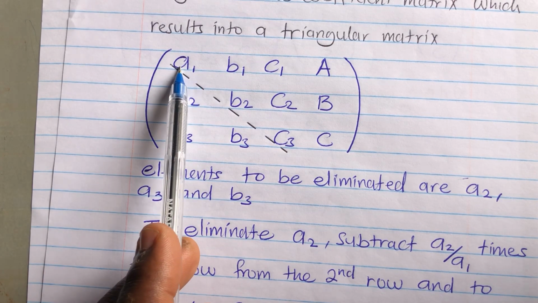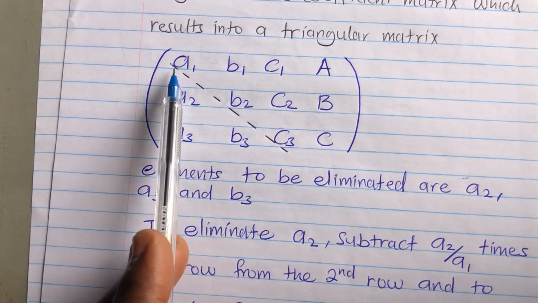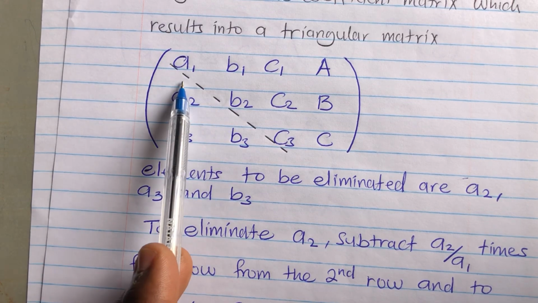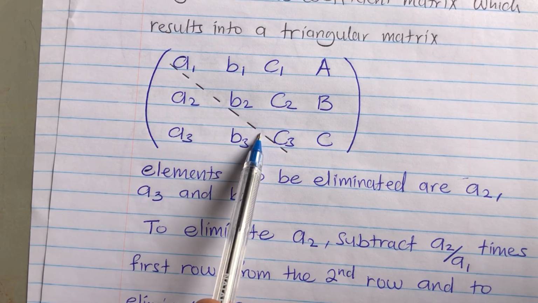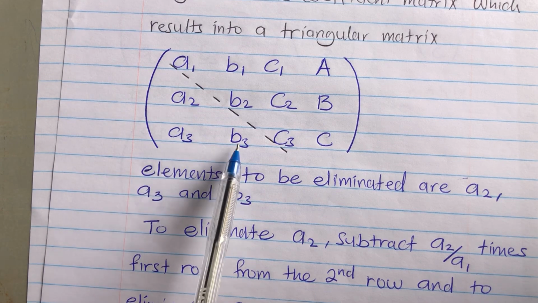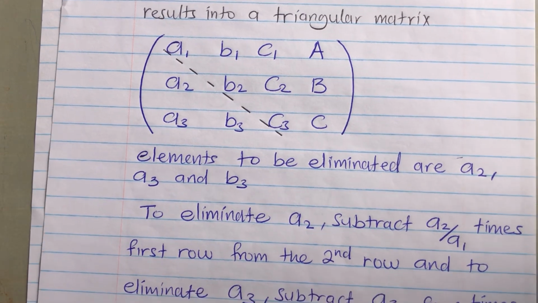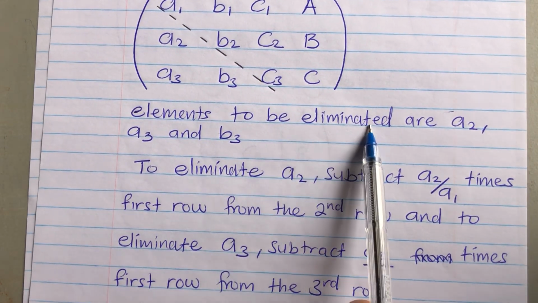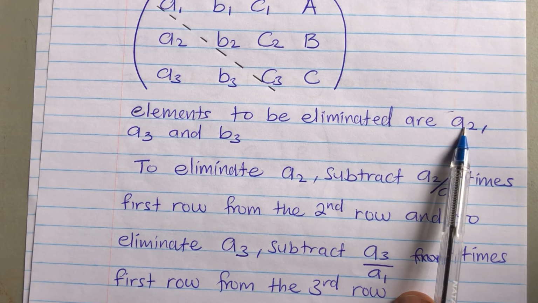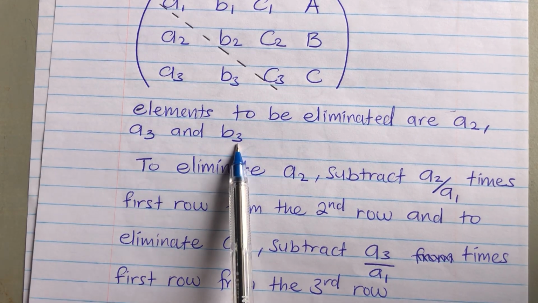Those elements below the dotted line, that is to say A2, A3, and B3, are to be reduced to 0. That is to say, elements to be eliminated are A2, A3, and B3.